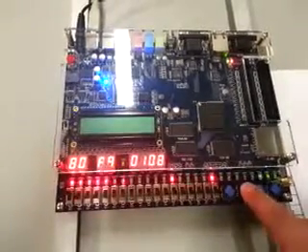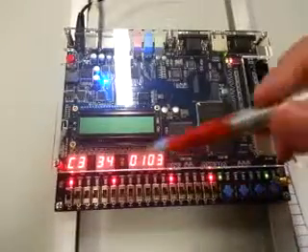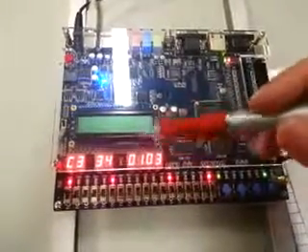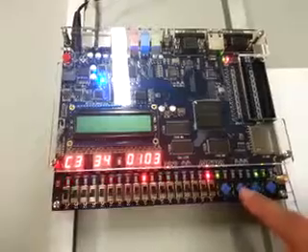I can speed it up again. So it went back since the JZ condition was not satisfied.